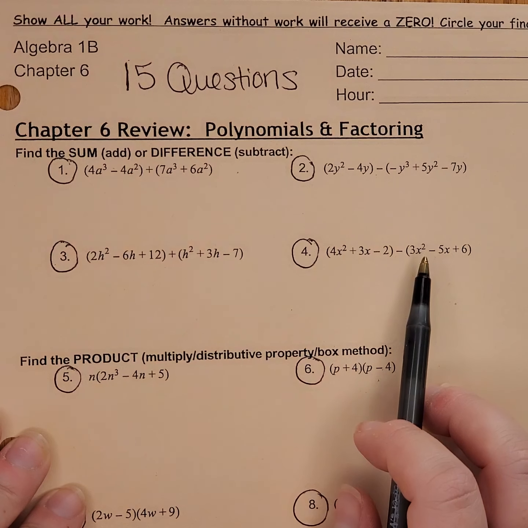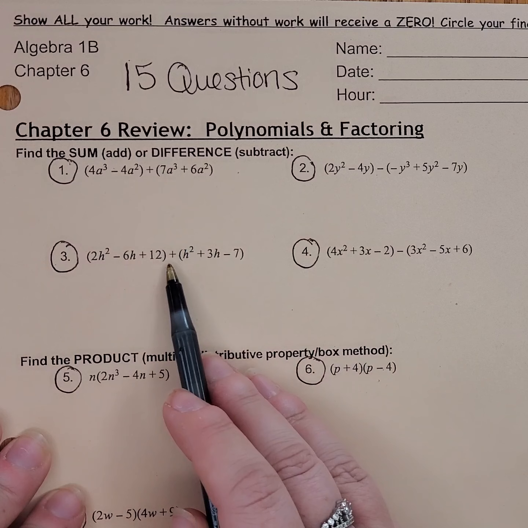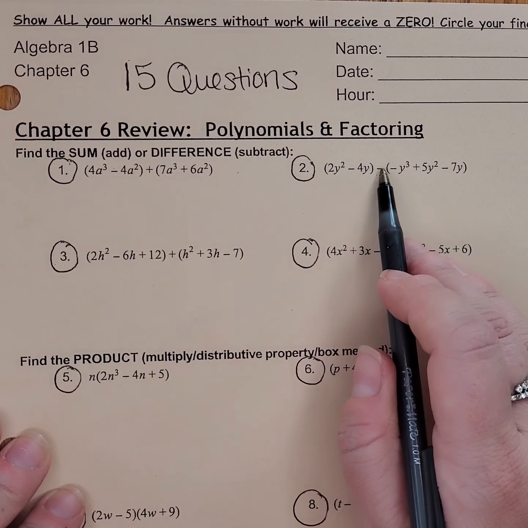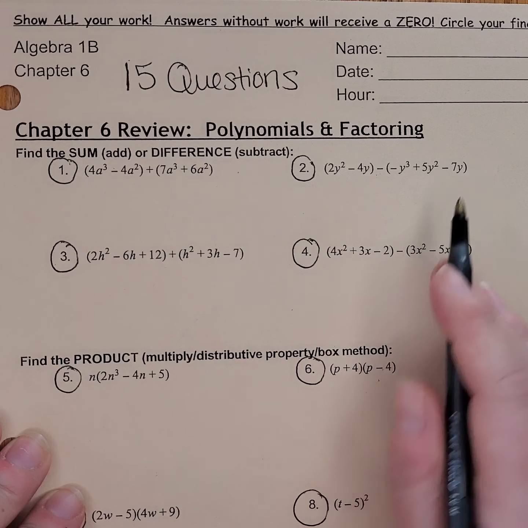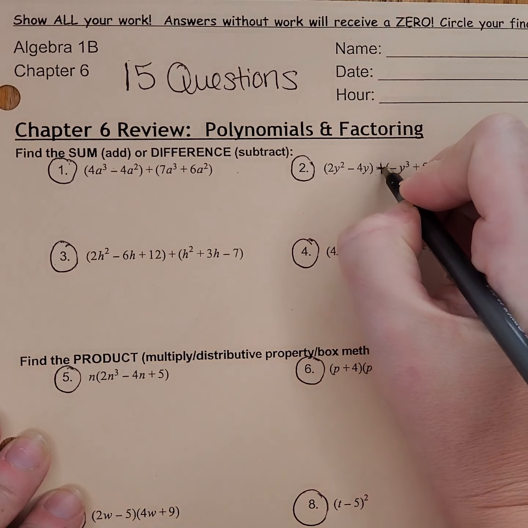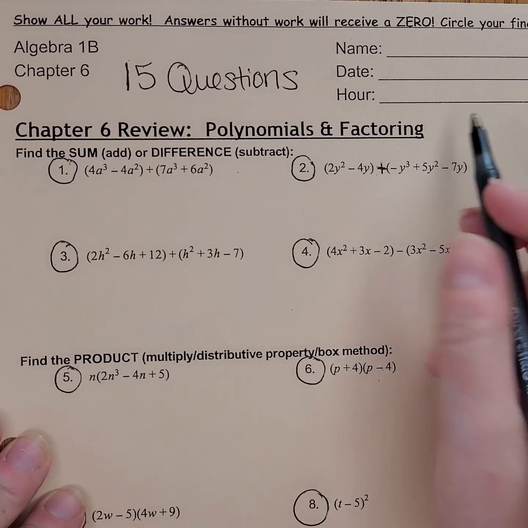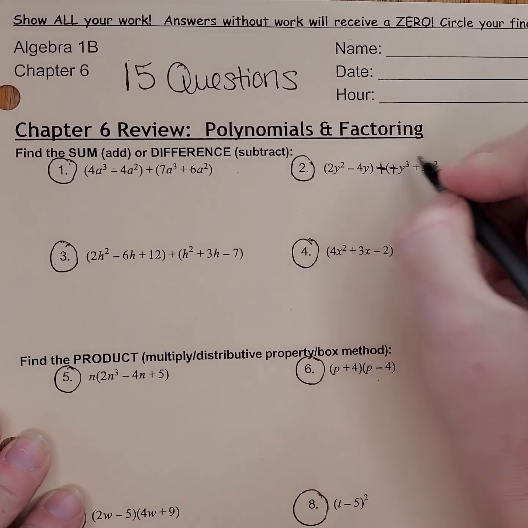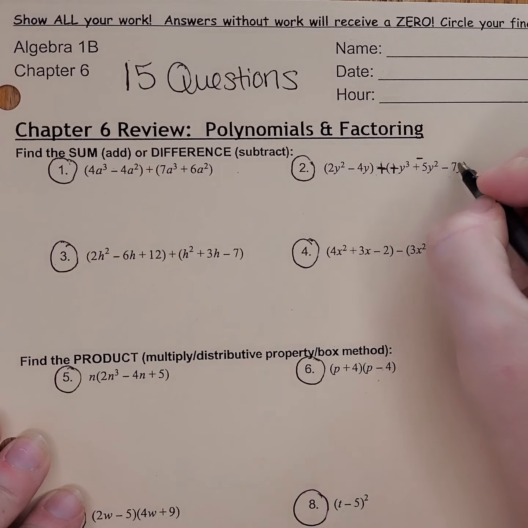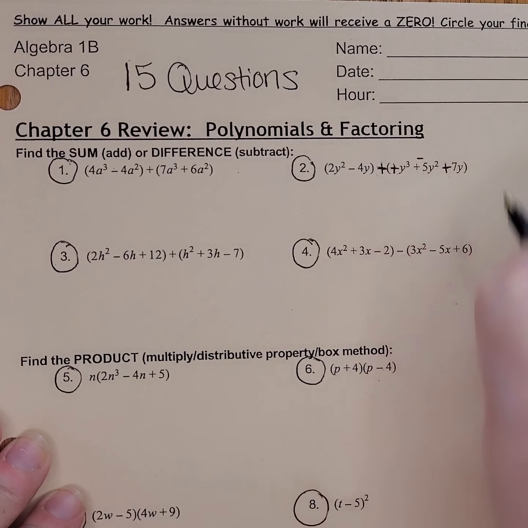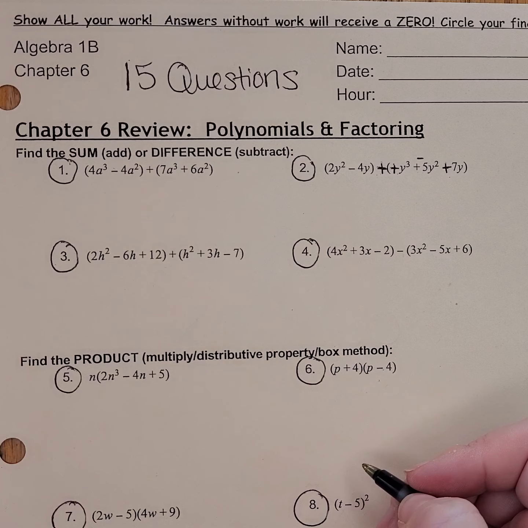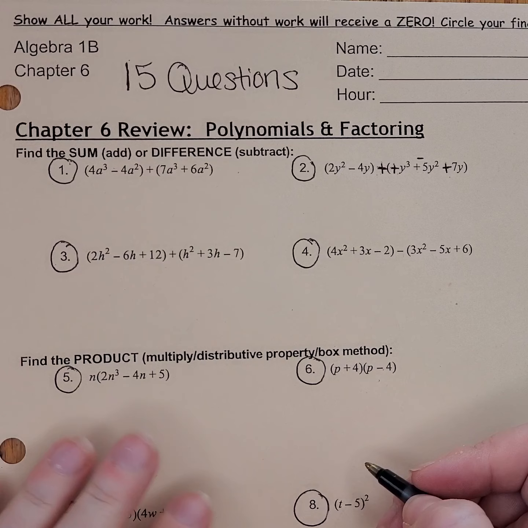So what I recommend is anytime it's plus in the middle, you're good to go. But if it's not a plus in the middle, then you need to make it a plus in the middle. So you're going to change this to a plus, and you're going to change everything after it. So this negative becomes a plus, this positive becomes a negative, and this negative becomes a positive. Now you're ready to go, just like number 1 or number 3. Same thing with number 4.